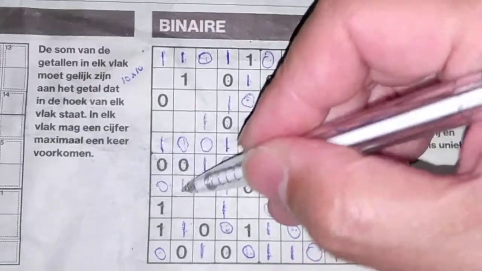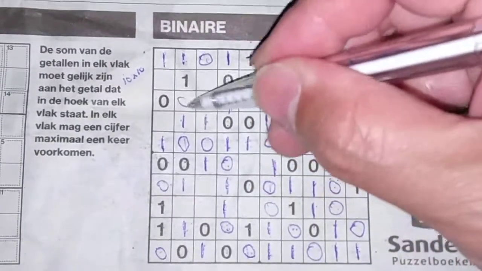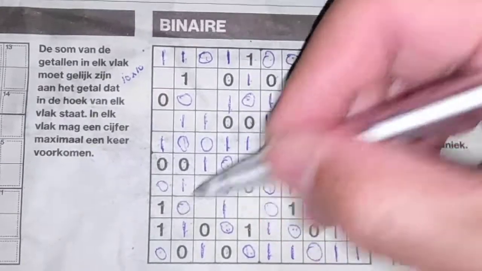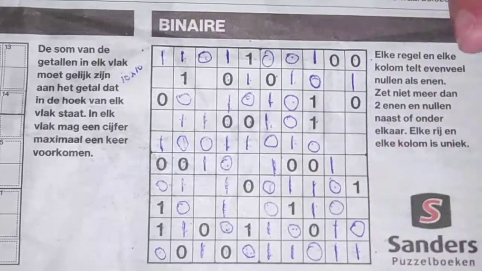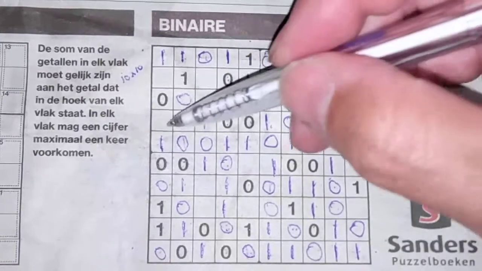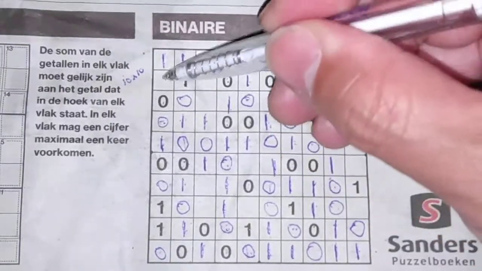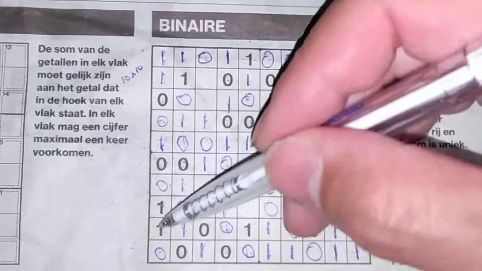Double O, here 1, there 1. Between 2 ones comes an O. Between 2 ones comes an O. 1, 2, 3, 4, 5. Correct. Double 1, here an O, there an O. Double O, here a 1, there a 1. 1, 2, 3, 4, 5 ones.